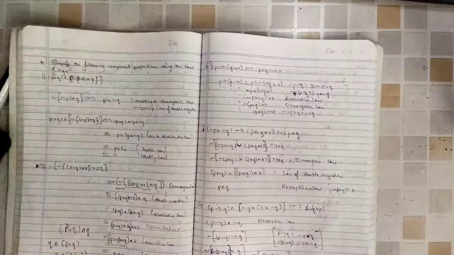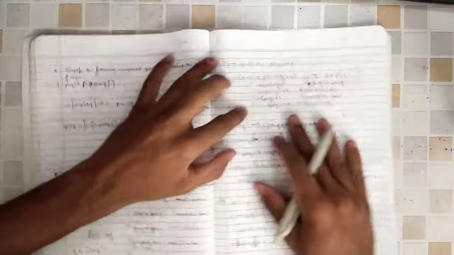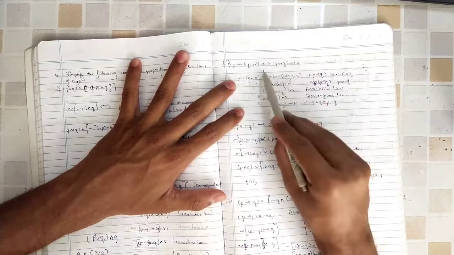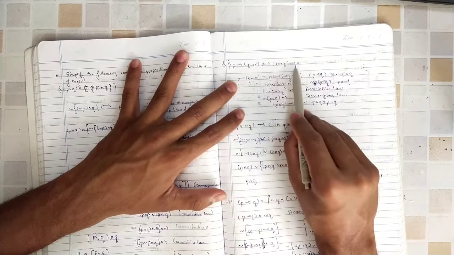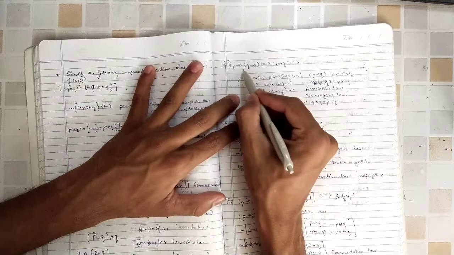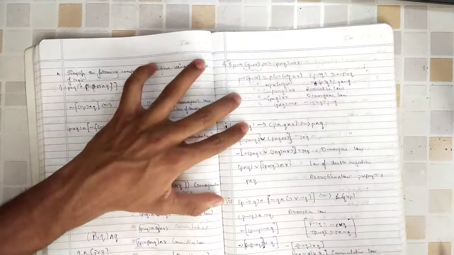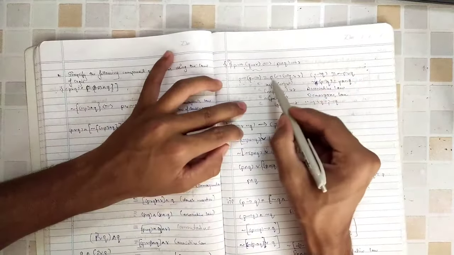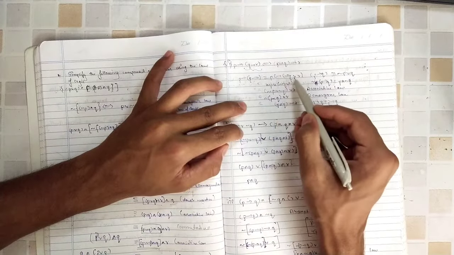Okay, let us move to the next problem. I don't think whiteboard is required here. Okay, so now see here P implies Q implies R is logically equivalent to P and Q, which implies R. So now first what we are doing here, we are opening this. Q implies R is nothing but negation Q or R. So I have P implies negation Q or R.